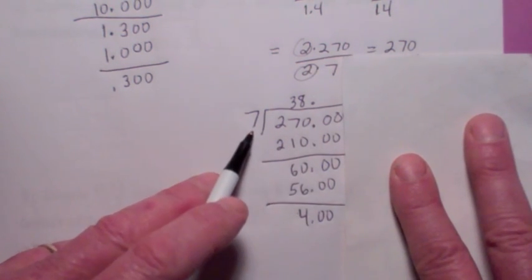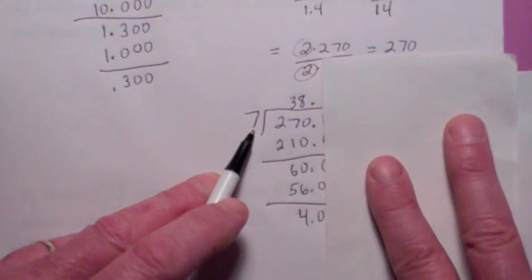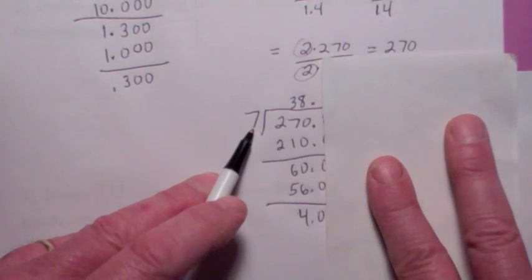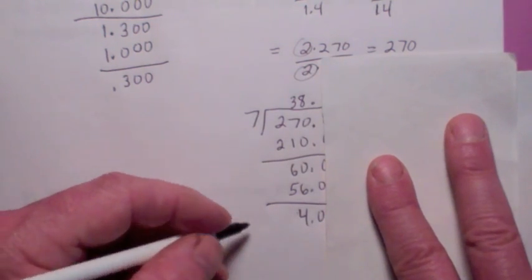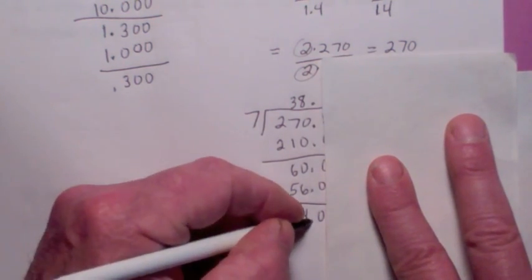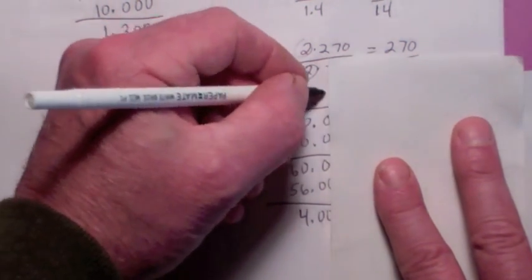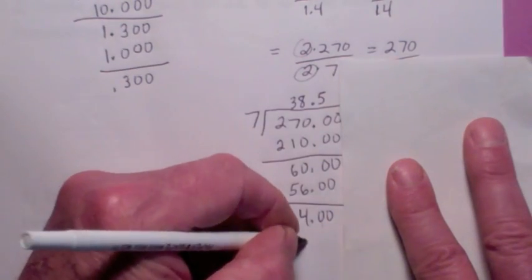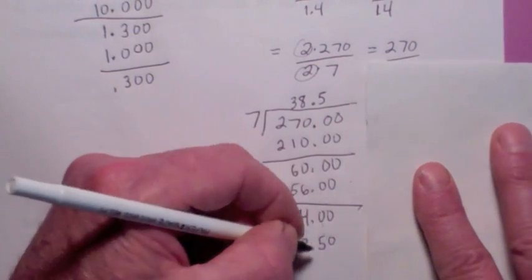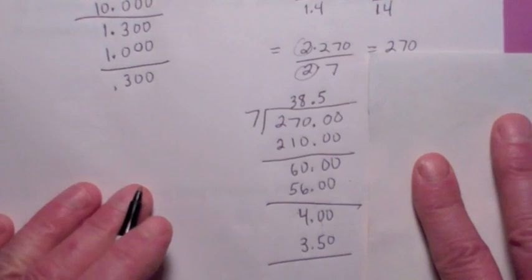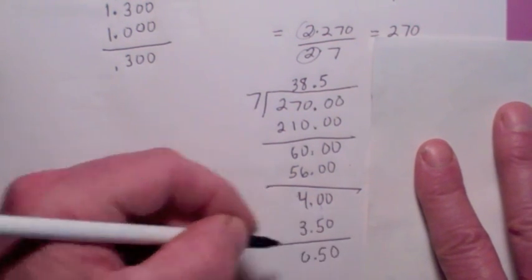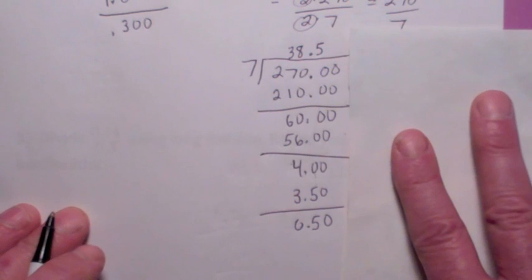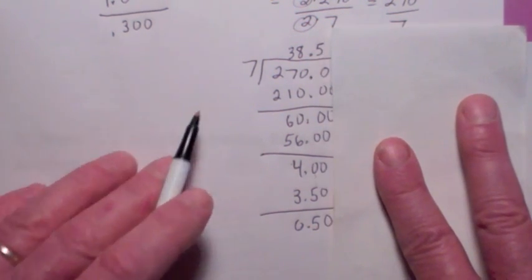How many times does 7 go into 4? It doesn't. How about 40? 7 goes into 40 5 times, right? 7 times 5 is 35. Where does the 5 go? It goes above this last digit, which is the tens place. 7 times 5 is 35, or 3.5. Subtract, and you get 0.50.